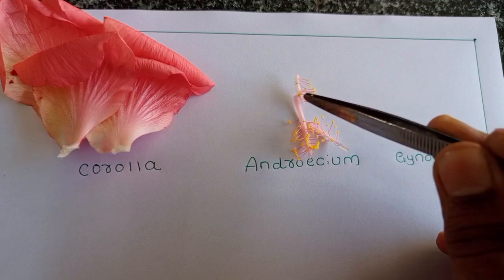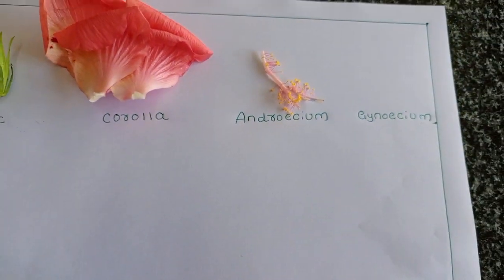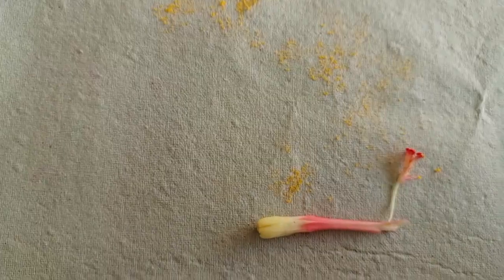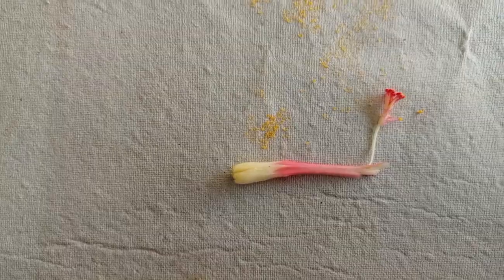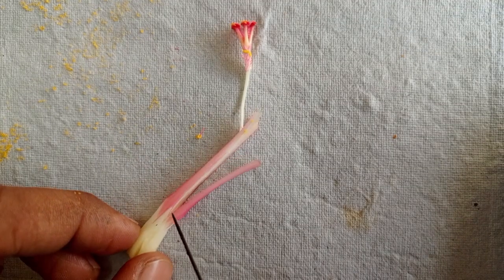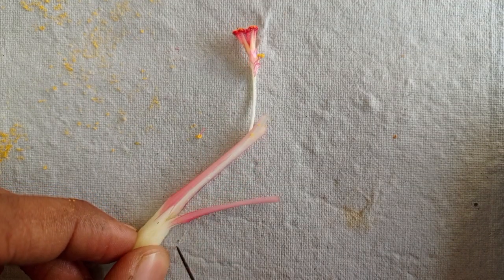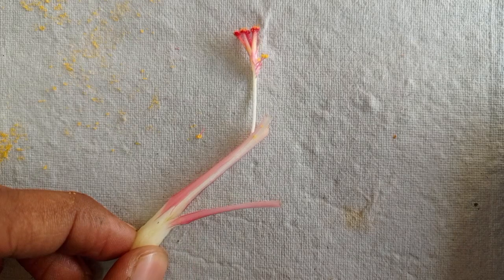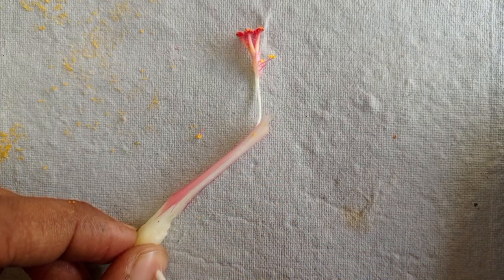So next one is gynoecium. So here it is, gynoecium. We can see the stigma, red color stigma over there. So let me show you the ovary.